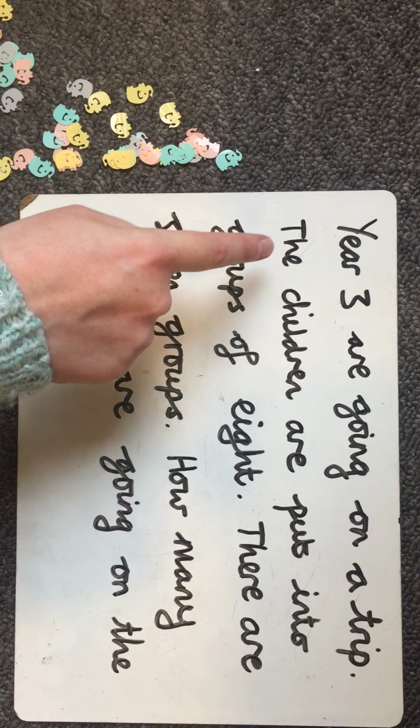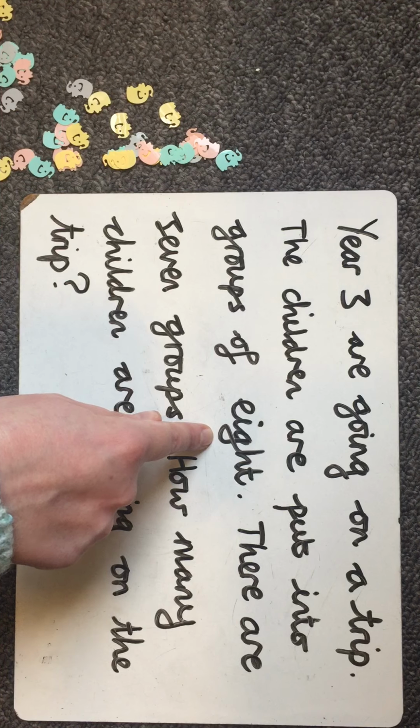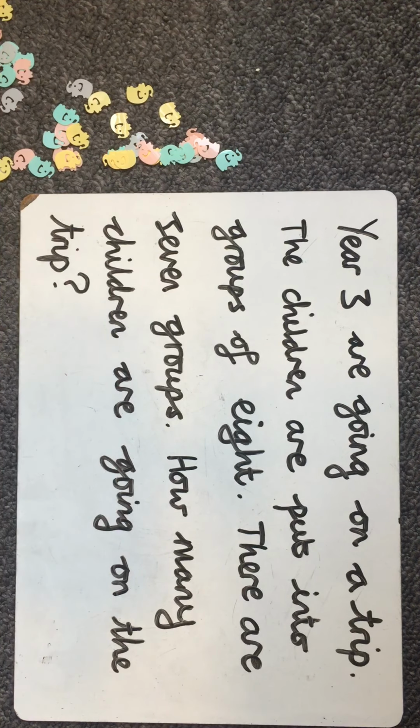Year 3 are going on a trip. The children are put into groups of 8. So on a trip, we are always in groups. There are 7 groups. How many children are going on the trip? So when we go on a trip, we need to know how many groups there are and how many children are in each group. That way, when we're on the trip, we can make sure we count everybody so that we know who is there so everybody stays safe. So our times tables are really useful in everyday life. For example, when we're going on a trip.